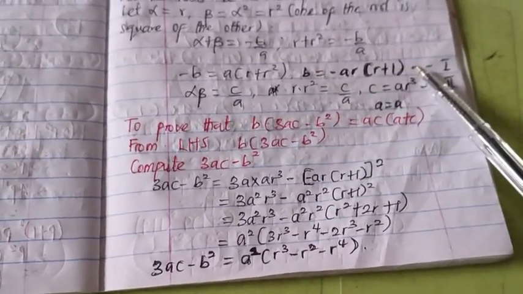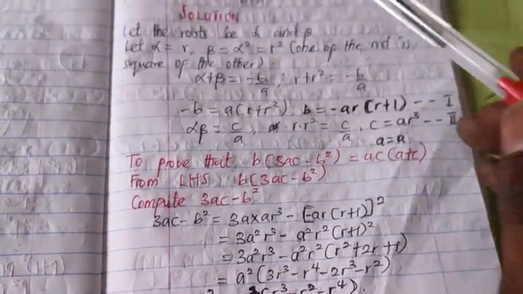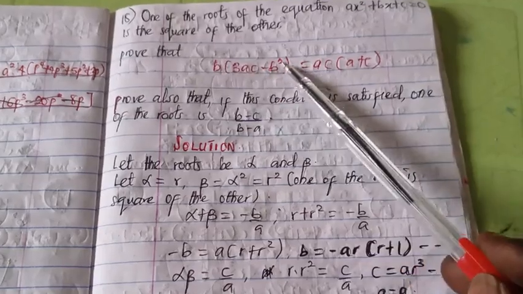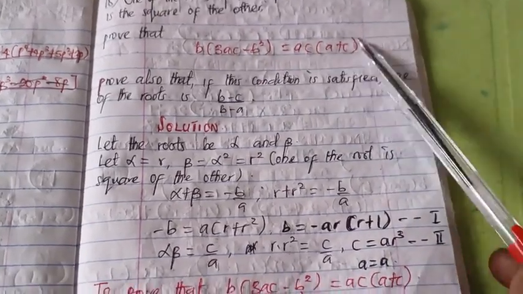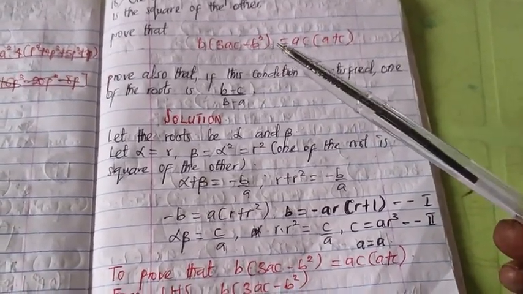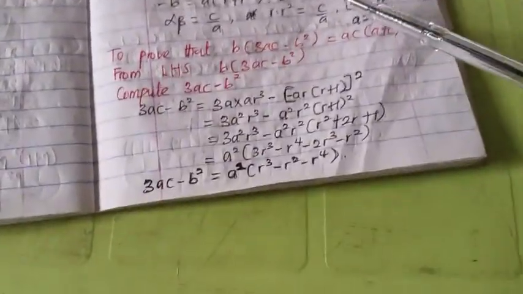So b equals this. Note that we need to get a, b, c. We can only prove this statement by knowing a, b, c, and then substituting it here, to see if the left hand side will match the right hand side. If they match, that's a well done job. If they don't match, it's not a well done job, bro.